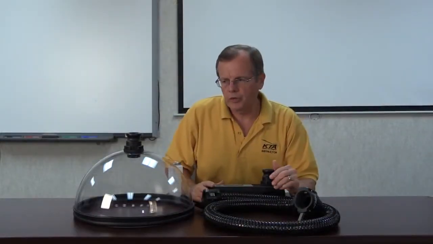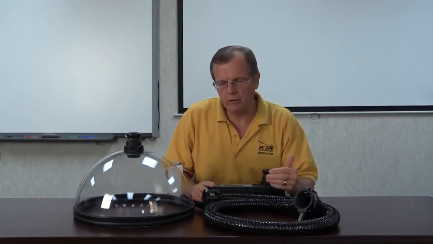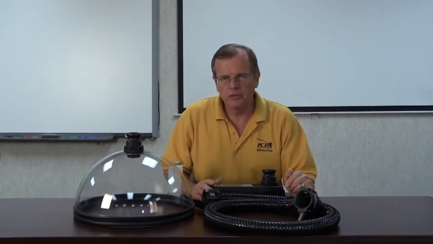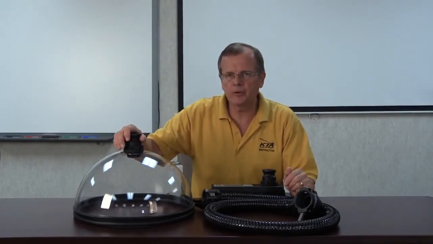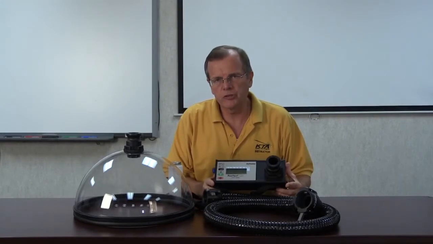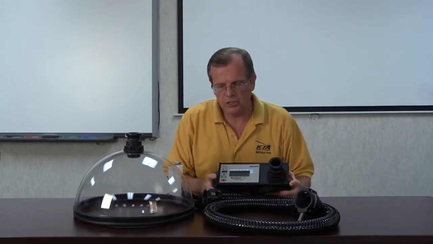I want to show you the components of the Positest Air Leak Tester. We are going to use it in the field, but before we go there, I want to show you how it is assembled and basically some of the operating buttons. The unit consists of an 18-inch diameter polycarbonate test chamber. The testing unit itself creates an air pressure differential using a fan, and you set different values in it.